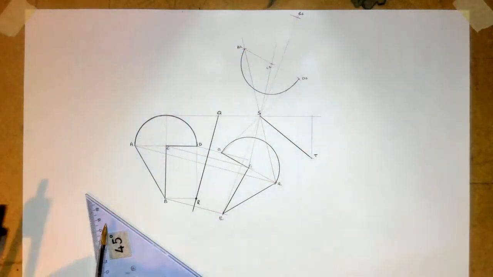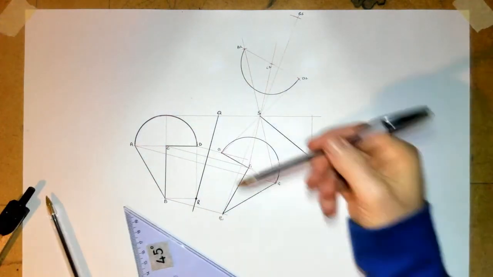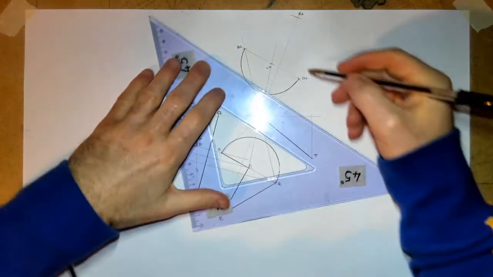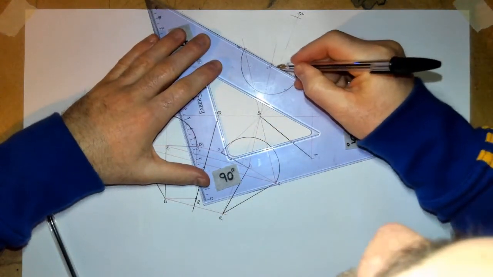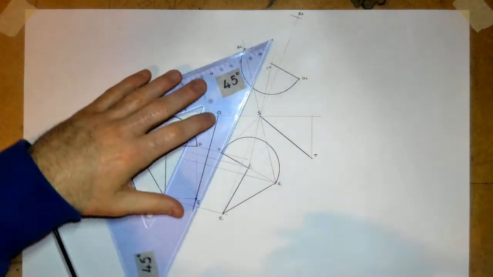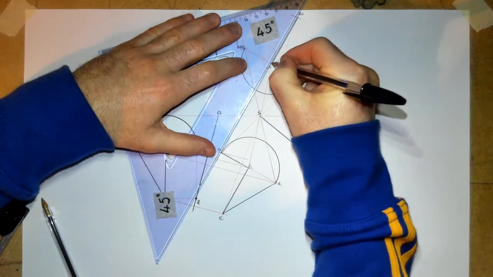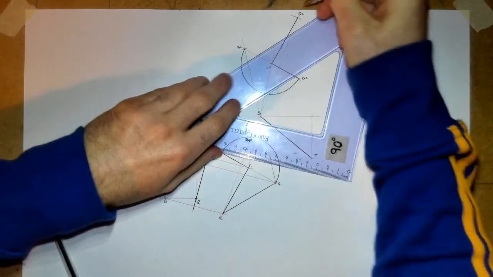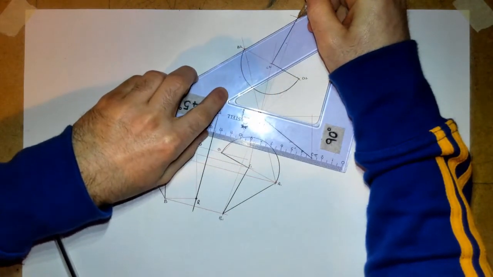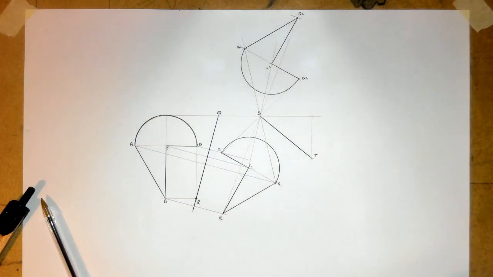Okay, there's my semicircle. Now at this point, I am just going to heavy in, so I know from D to C is connected. So it's from D to C. I know C connects down to B, or I should say up to B in this case. And then B connects over to A. There we go. That's the next part of the question done.